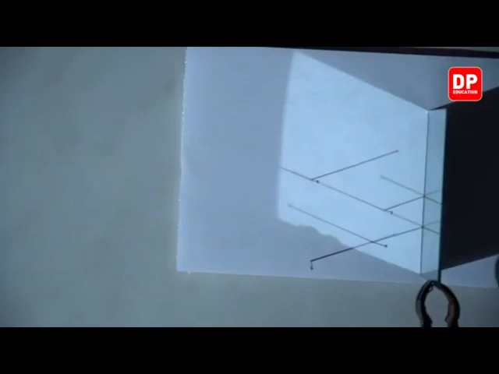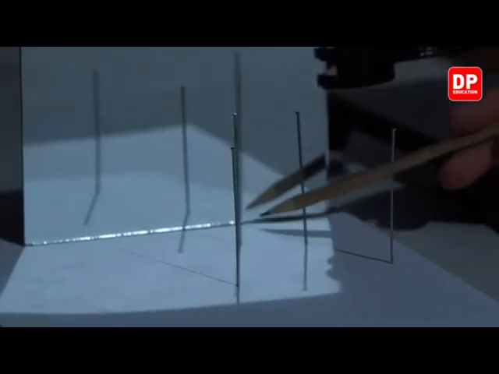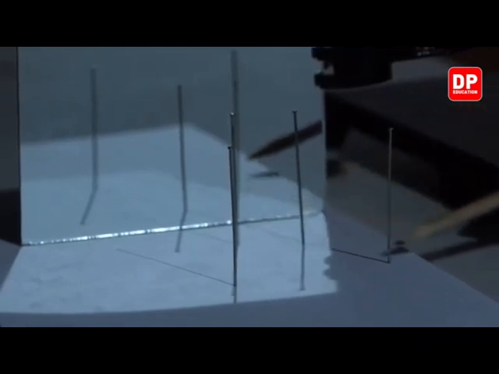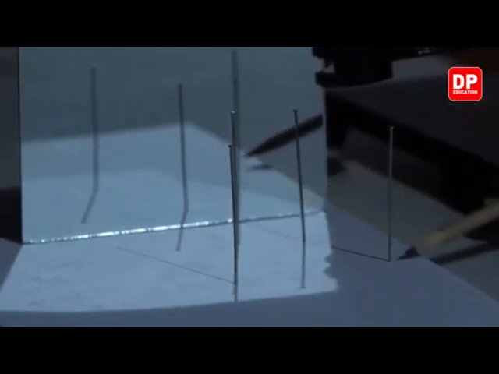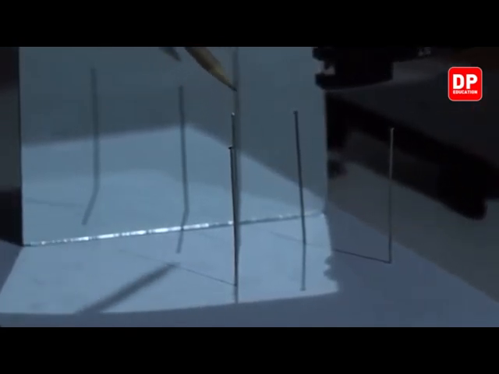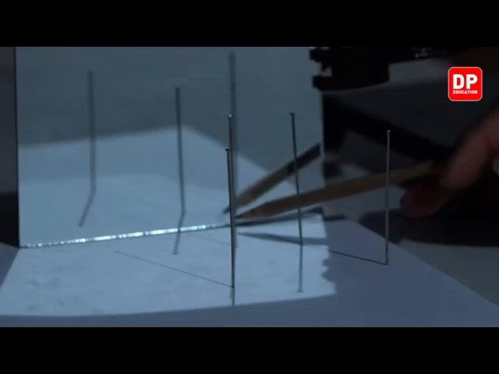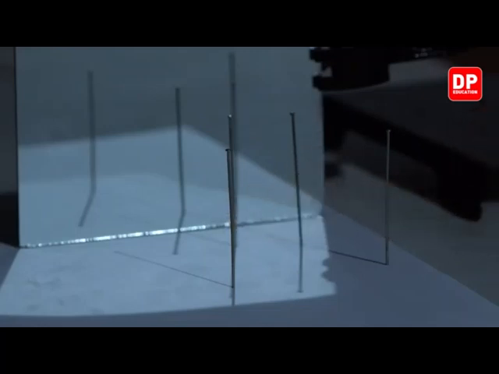Now we have to complete the ray diagram. This is the line which is coming towards the mirror, the incident ray. Now this is the line which is going away after the reflection, that's the reflected ray. This is the mirror surface, my dear children. Now we'll take this out and complete the ray diagram using these lines. After that, we'll draw a perpendicular and observe what happens with the two angles.